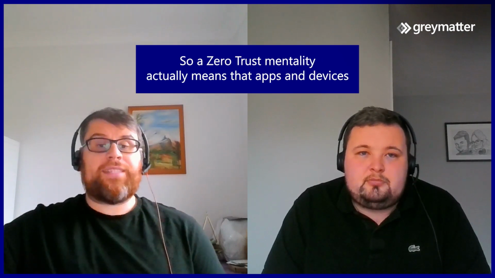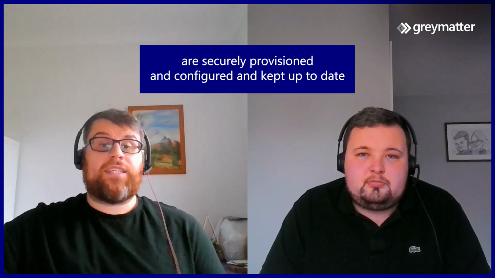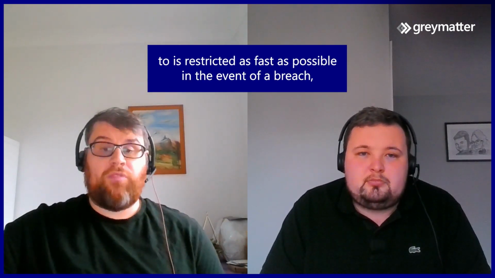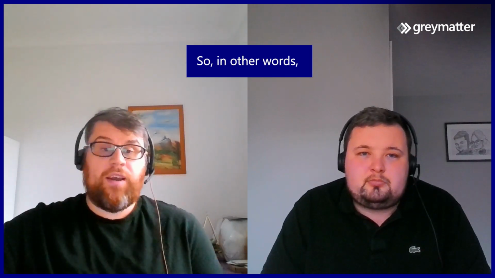So Zero Trust mentality actually means that apps and devices are securely provisioned and configured and kept up to date, and more importantly, that the data that it has access to is restricted as fast as possible in the event of a breach, and that the security access policy is enforced prior to access. So in other words, Zero Trust secures all the different devices and endpoints.